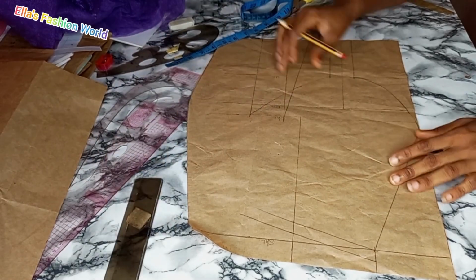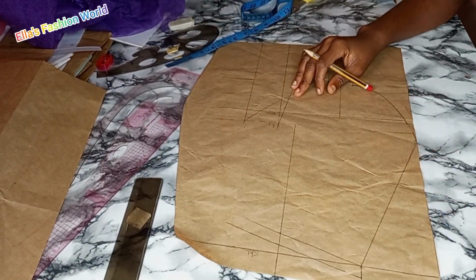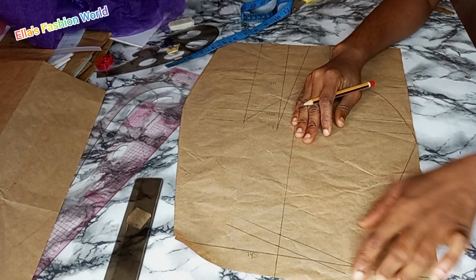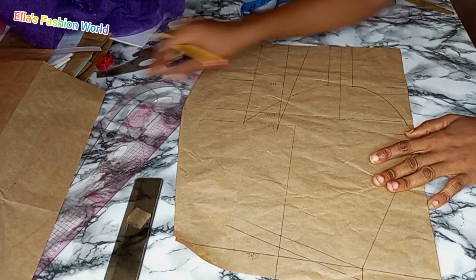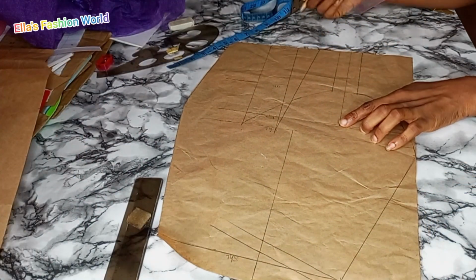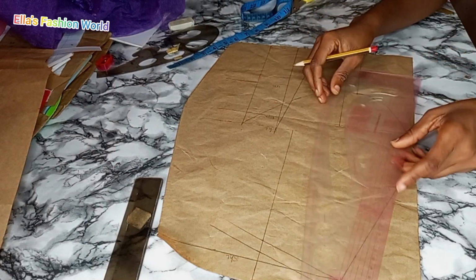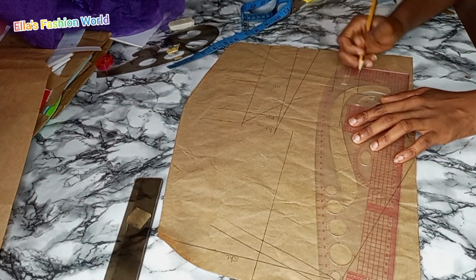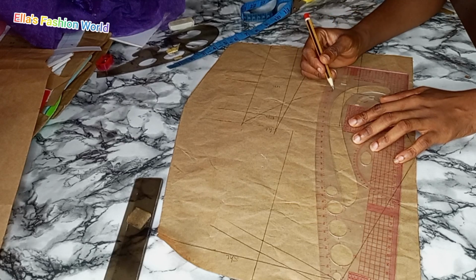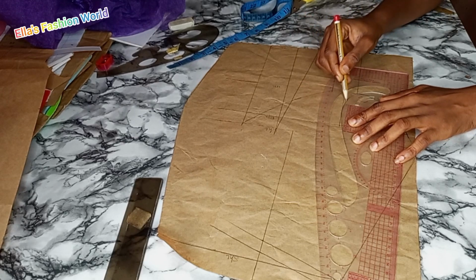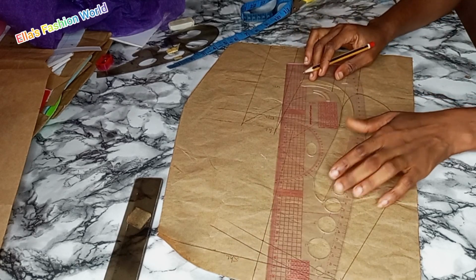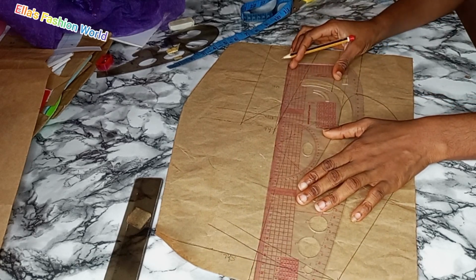So now moving on. Then at this point I've added half an inch for shoulder joining. So at this point here, from the bust point, you're going to use a curve ruler to connect from your bust point to meet your under bust, okay? Just this way. You can see this. And you do the same to the other side.